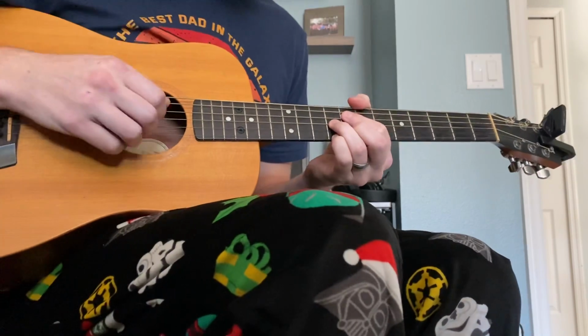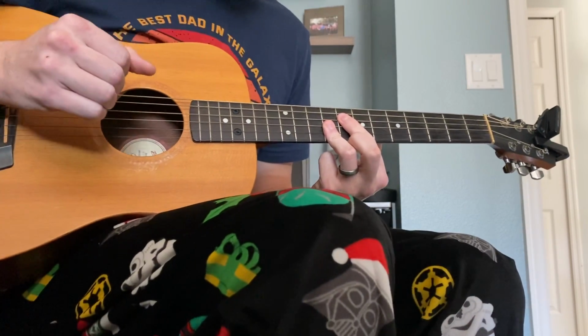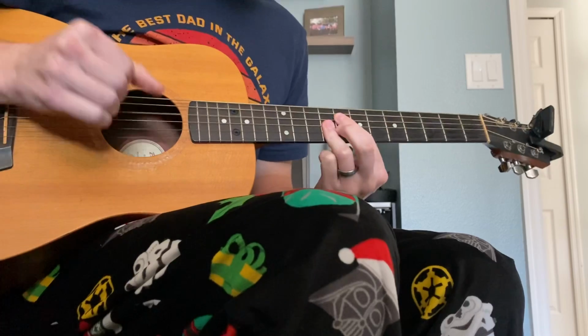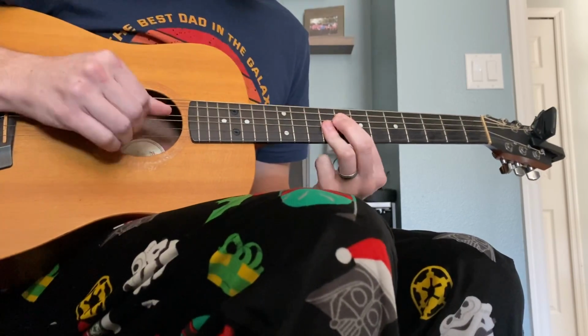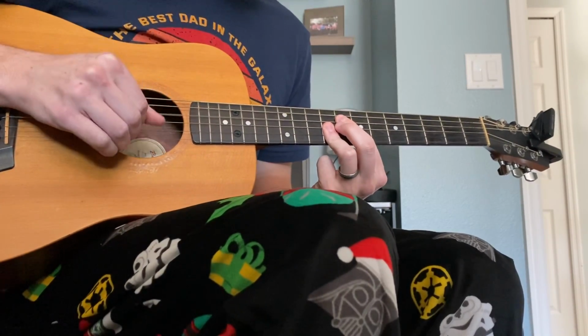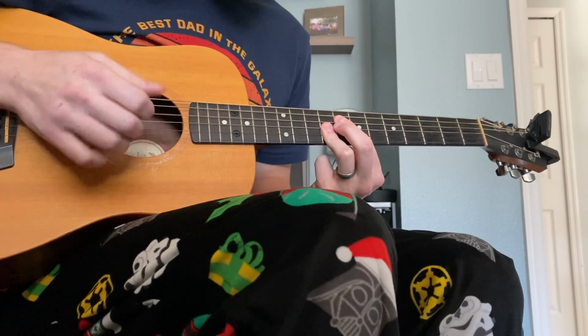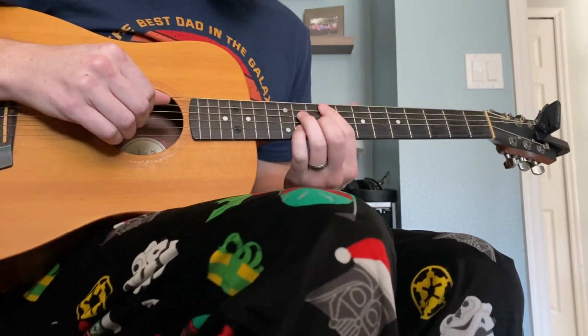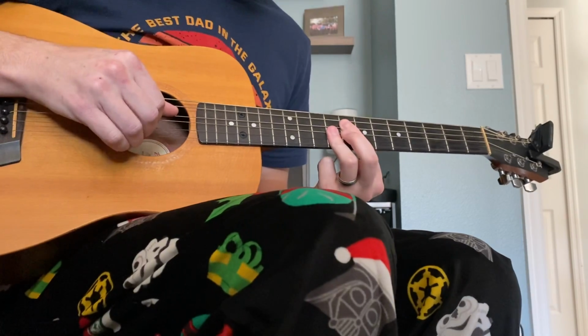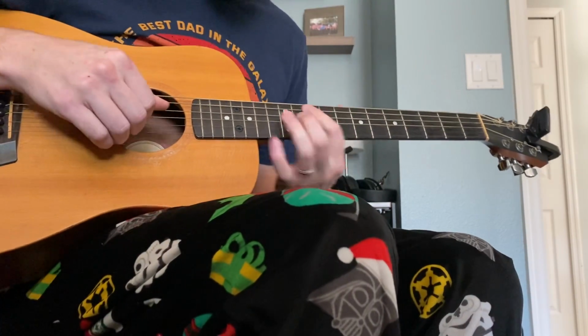The hip thing to do is to turn it to a half diminished, or a minor 7 flat 5. I like that. Kind of sounds like a nonsense chord, just almost like a sound effect.